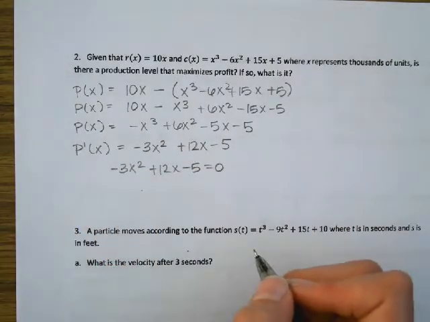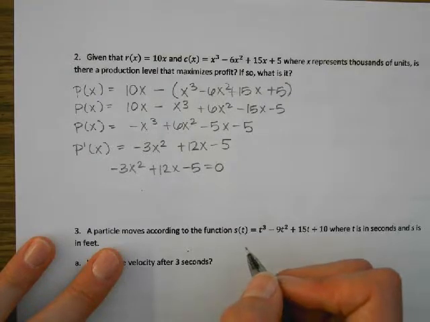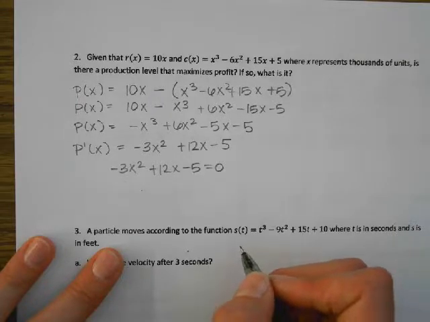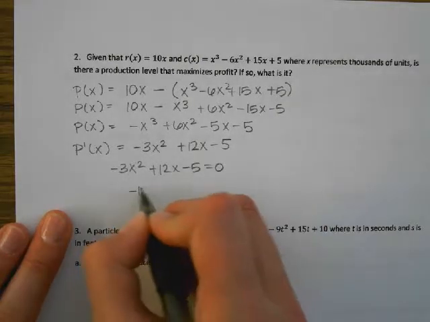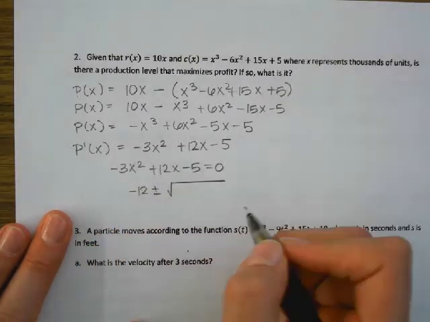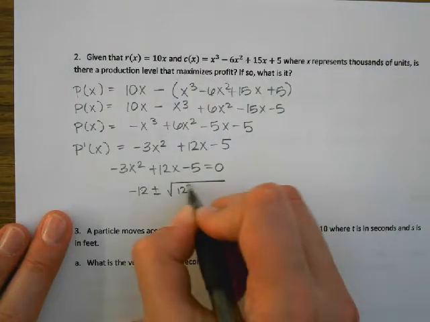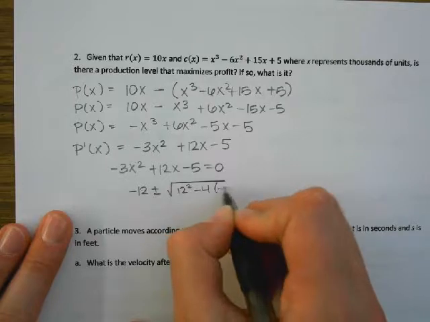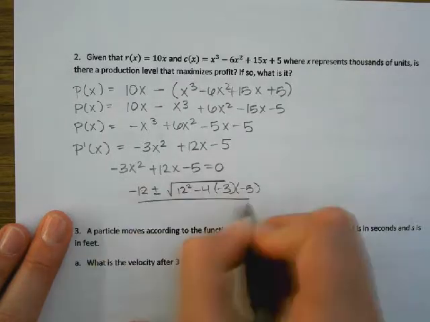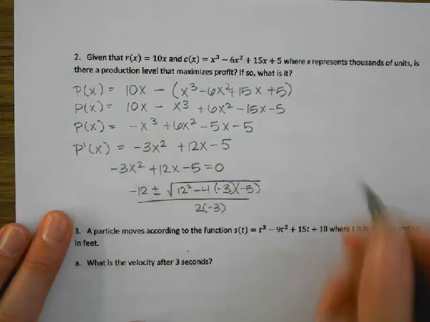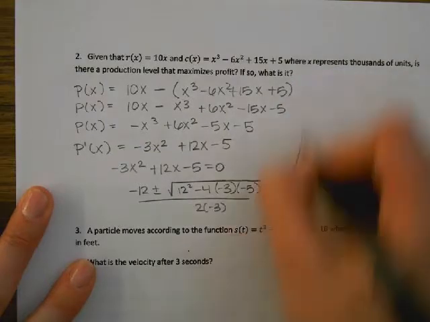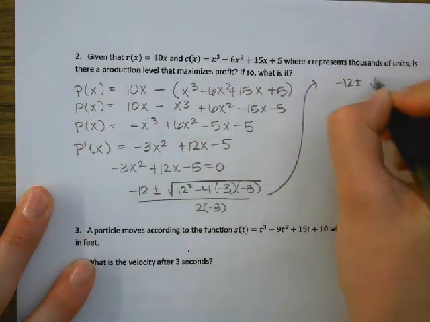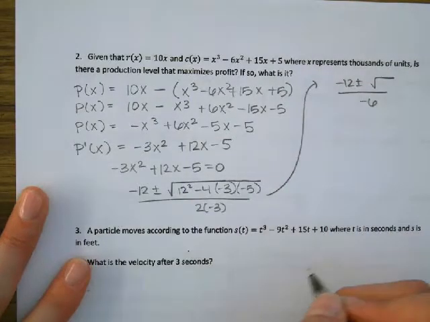And when you guys look at this problem, what should you automatically be thinking? Factor or quadratic formula. And spoiler alert, this one does not factor. So we have to do the quadratic formula. B squared minus 4AC. All right, so that gives me negative 12 plus or minus something over negative 6.